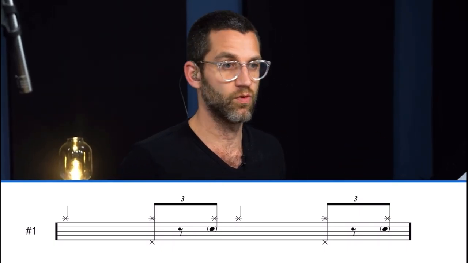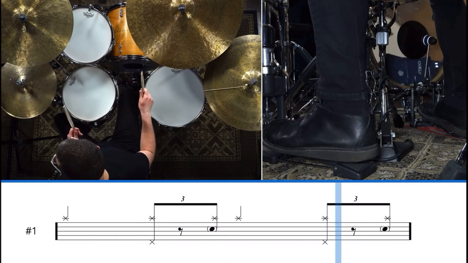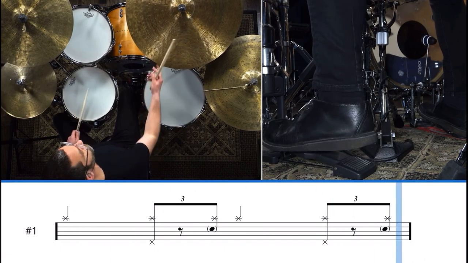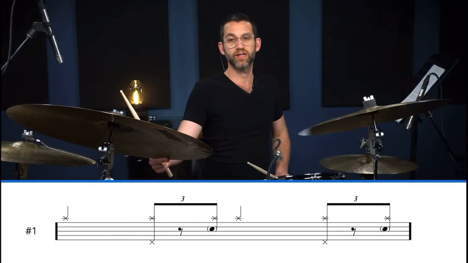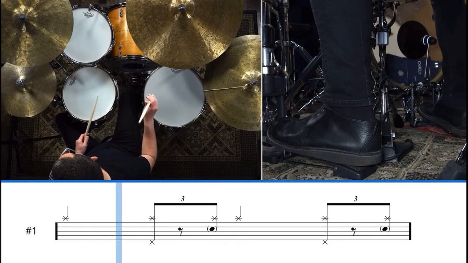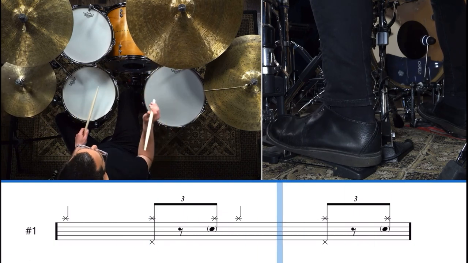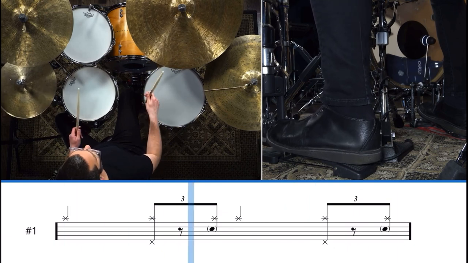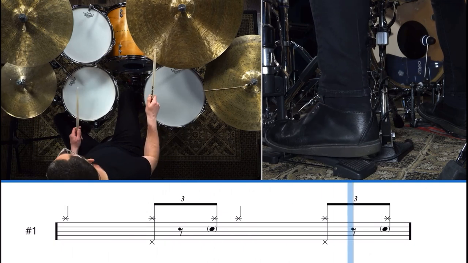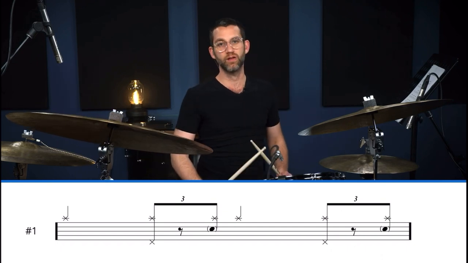So now let me play number 1. Now let's go ahead and put that with a click. 1 triplet, 2 triplet, 3 triplet, 4 triplet. Now let's go ahead and put that with the loop so we can hear that in a musical context.